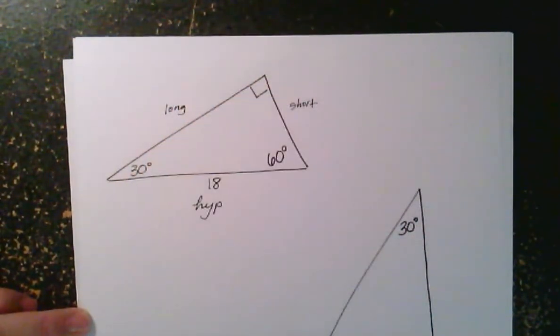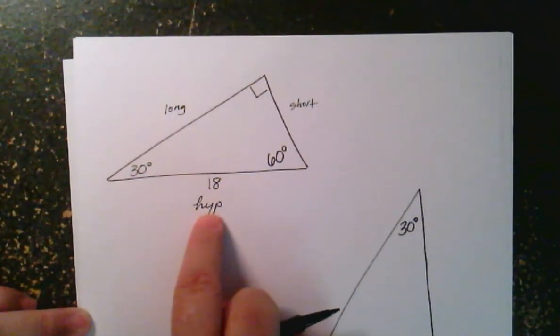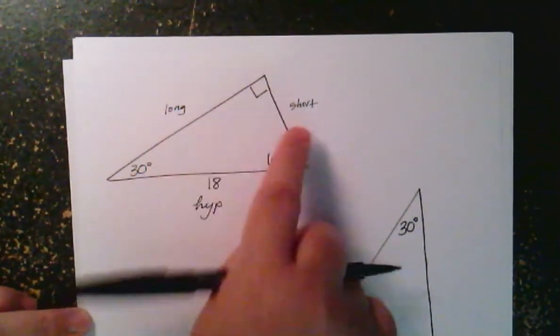Now when I say long leg, remember I'm saying the longer of the two legs. It's not the longest side of the whole triangle. The hypotenuse has that honor. It's just the longer of the two legs.